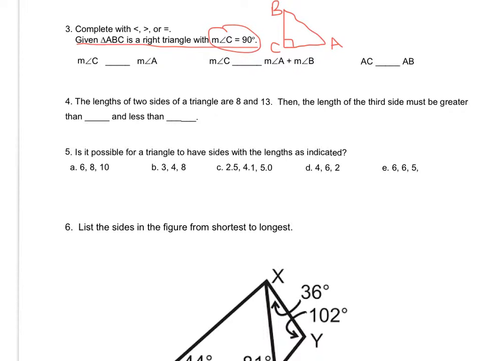We want to look back at the first page of our notes to help us get through these problems. First, we're asking the measure of angle C is what compared to the measure of angle A? Now, we know that in a right triangle, 90 degrees is going to be the largest angle. So the measure of angle C is greater than the measure of angle A.